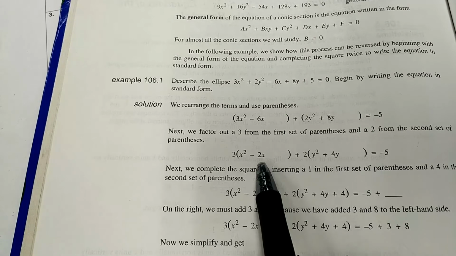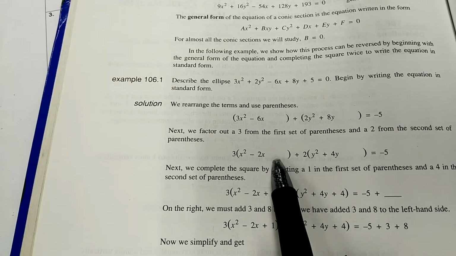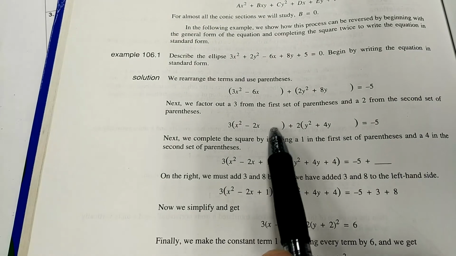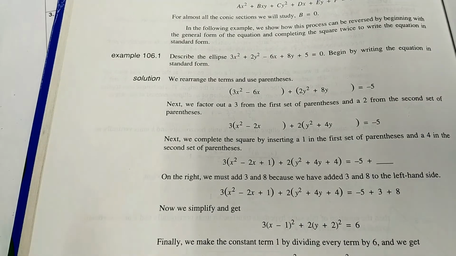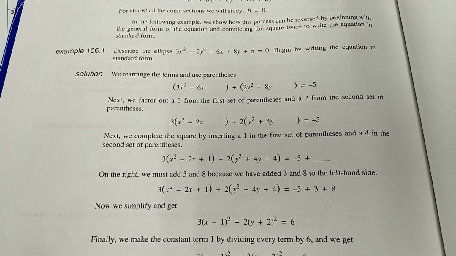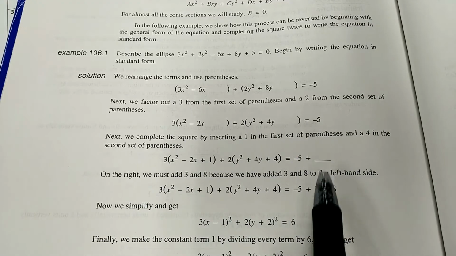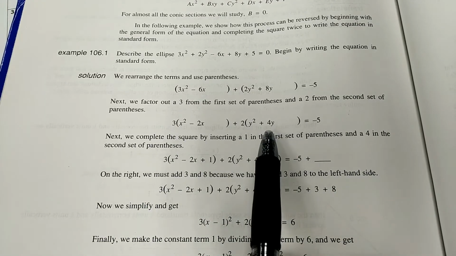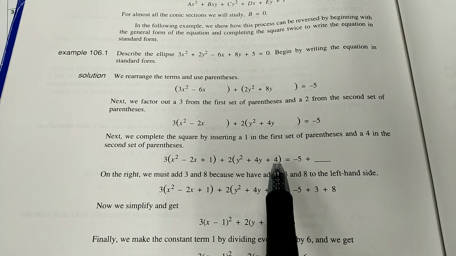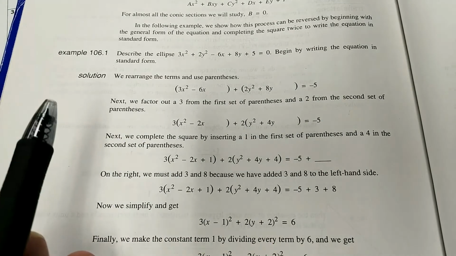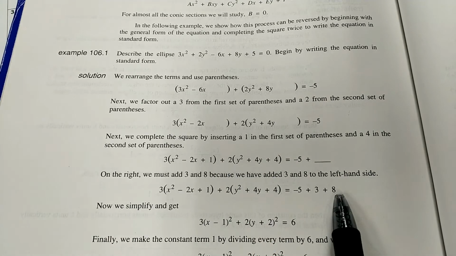So we're going to take half of negative 2, square it, which is 1, and put it here. But we really didn't add 1 to this side. We added 1 times 3. Now this is very similar to some of the other problems we worked, so this should look familiar to you. 1 times 3, which is 3, and we're going to add that to the right-hand side. I'm going to do the same thing here. Half of 4 is 2. 2 squared is 4. I added 4 in here, but I didn't really add 4 to the left-hand side of the equation. I added 4 times 2, which is 8, so I add an 8 over here as well.